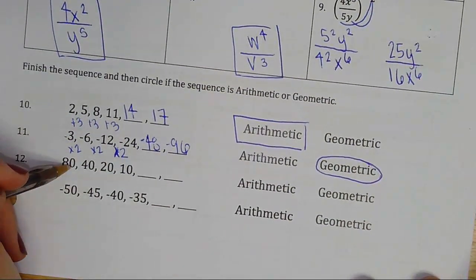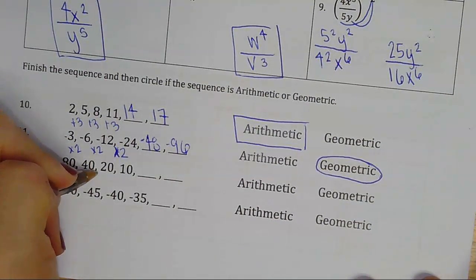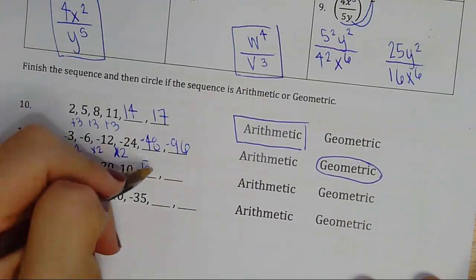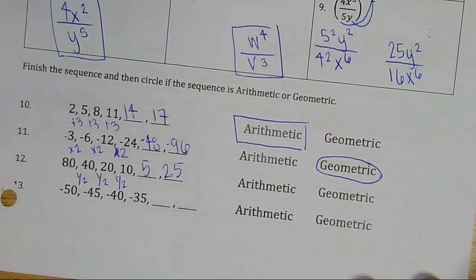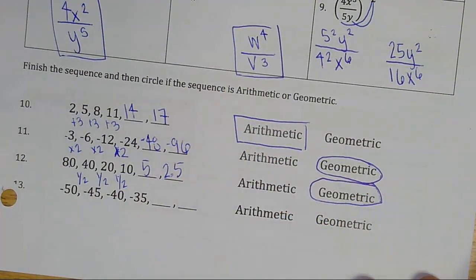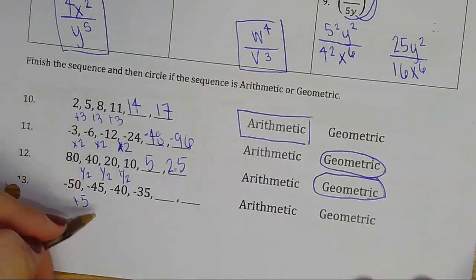All right, over here, it is dividing by 2 or multiplying by 1/2 each time, which would make this next term 5 and this next term 2.5. Because it's multiplying, geometric. And here, it's actually adding 5 because even though it goes from negative 50 to negative 45, the number is actually getting bigger, right? Because it's becoming less and less negative.